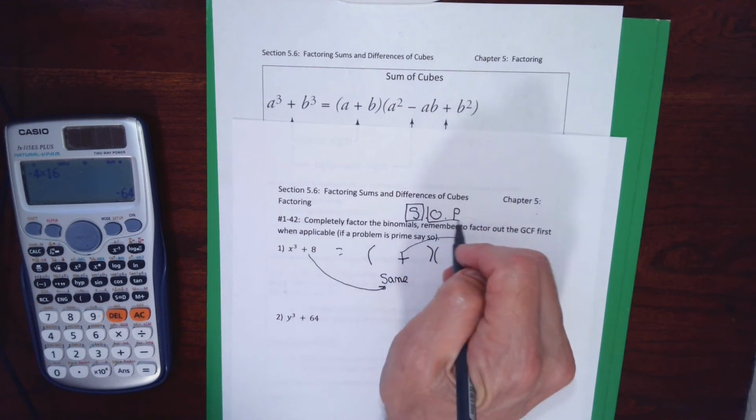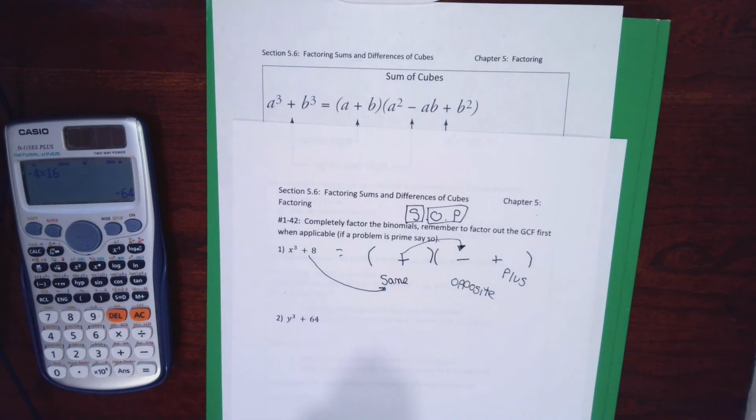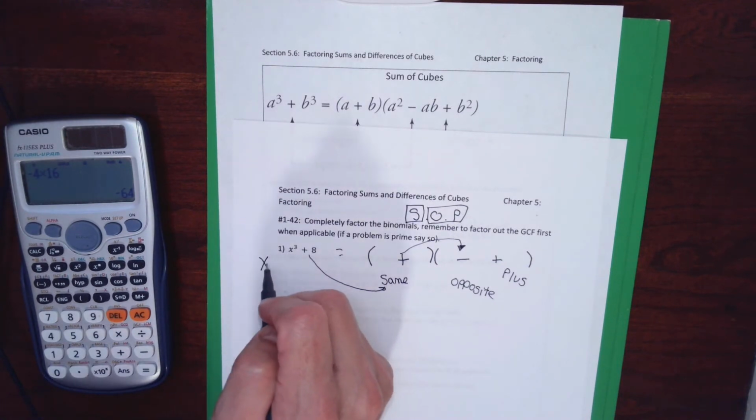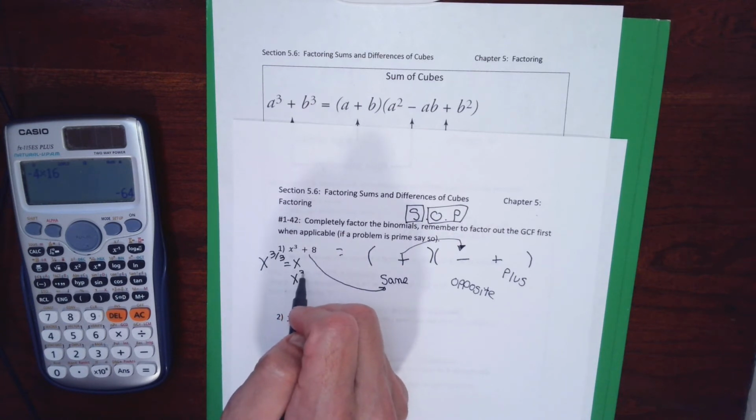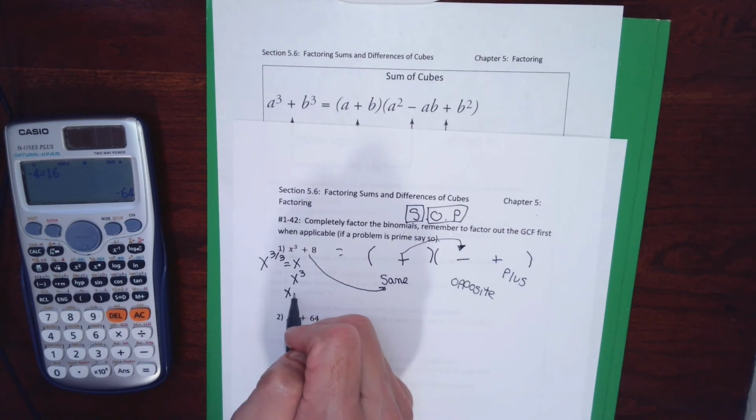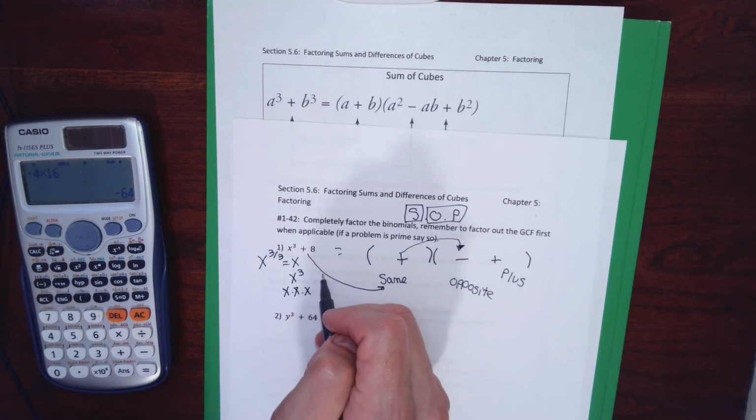First parentheses, second parentheses. And now I'm going to do exactly the same. The rest of the factoring is 100% the same. For the x cubed, I'm going to divide its exponent by 3 and get x to the first. So x cubed is equal to x times x times x.